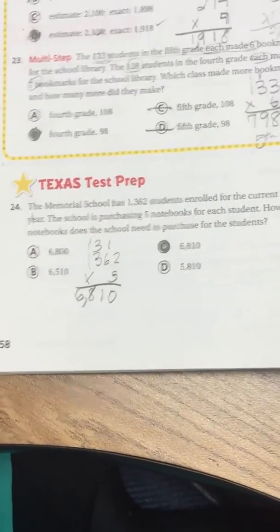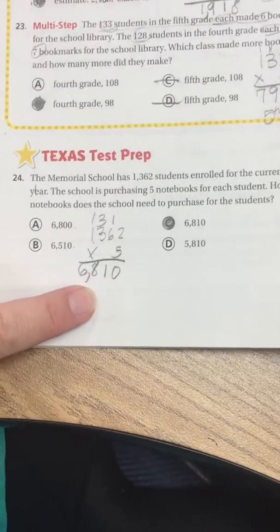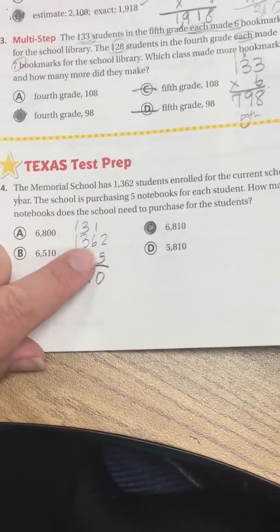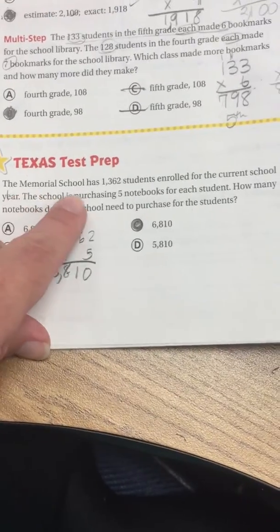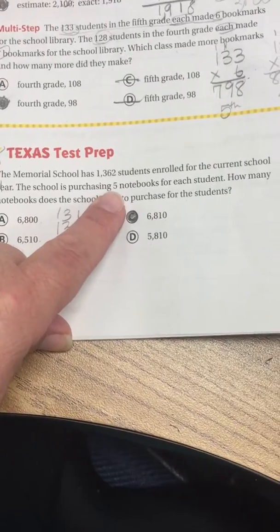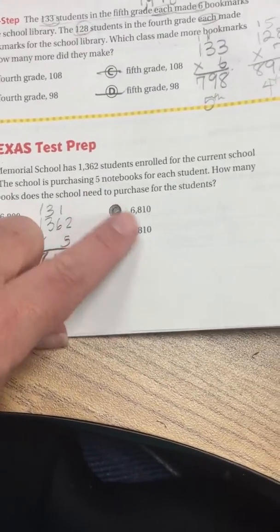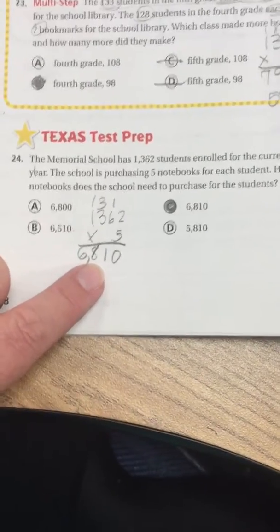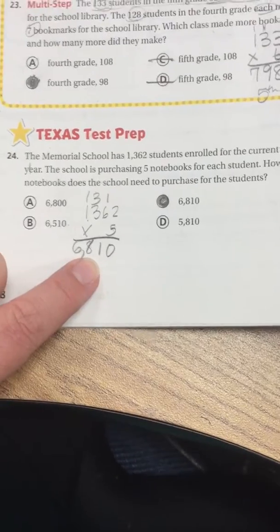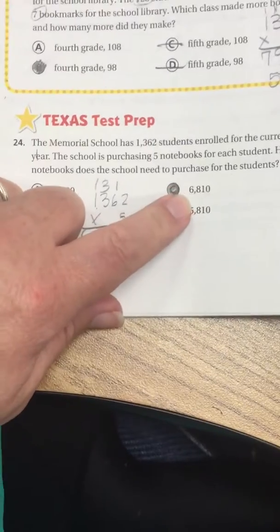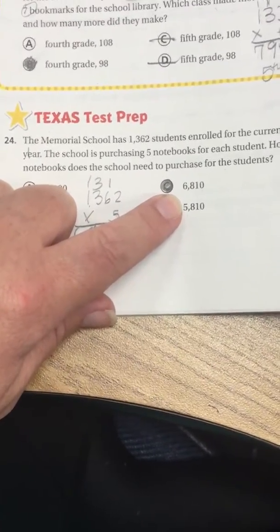Okay, I went ahead and did number 24 for you, and I did the actual multiplication problem, which was 1,362 times 5. Because at Memorial School I had 1,362 students. They purchased 5 notebooks for each student. I looked and realized, okay, my answers do not have a lot of zeros. So when in doubt, you always want to do the actual multiplication problem, because this way you're always going to get the closest to the actual amount. And lo and behold, this was an actual answer. This was not an estimating answer.